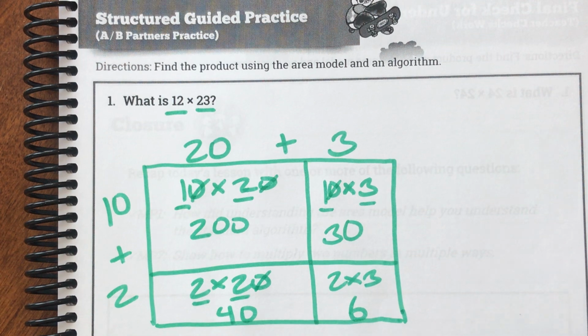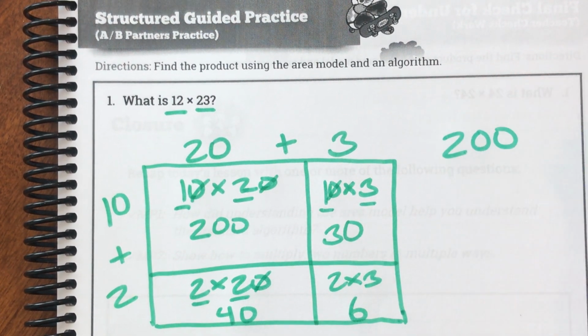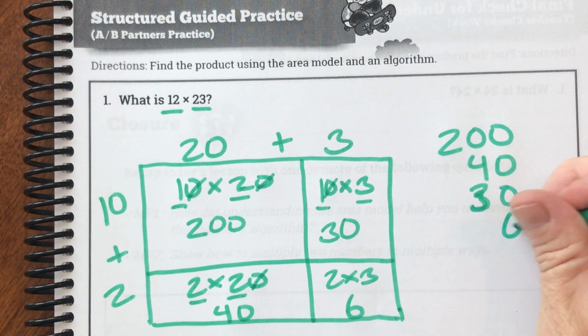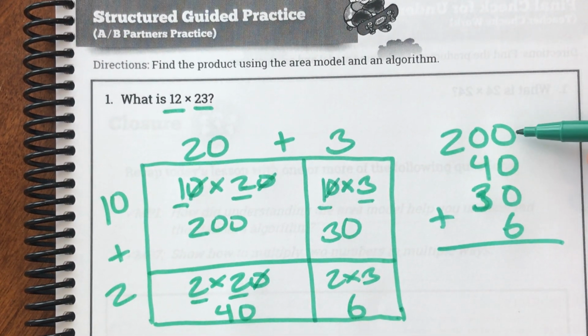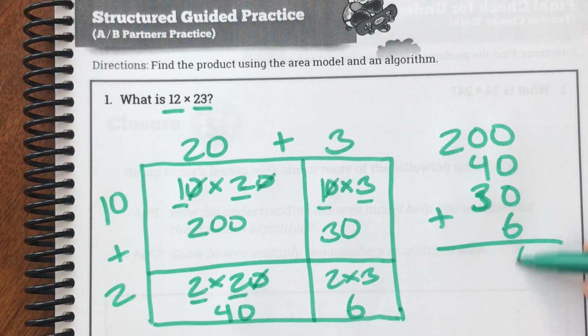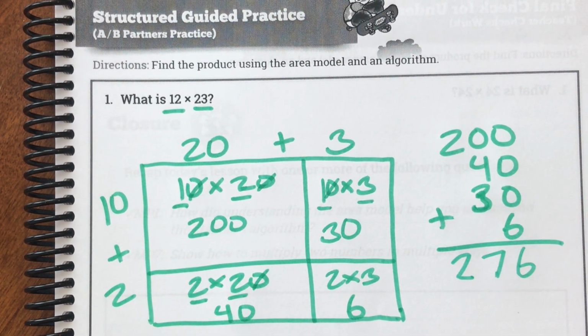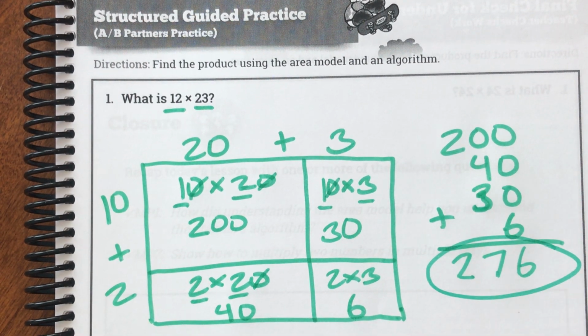And now let's add our partial products. So we have 200 plus 40 plus 30 plus 6. And again, I like least to greatest. So I have 6 in my ones column, 7 in my tens, and 2 in my hundreds. So our answer is 276. Okay, let's try our next problem together.